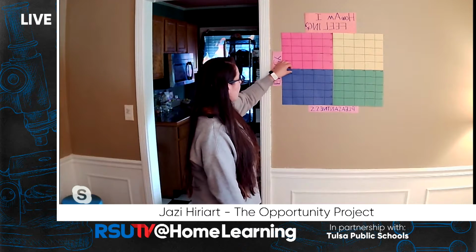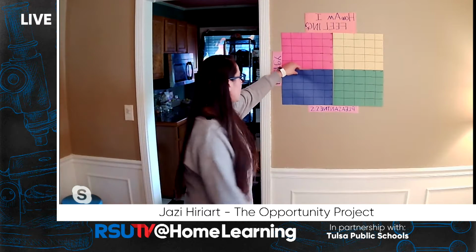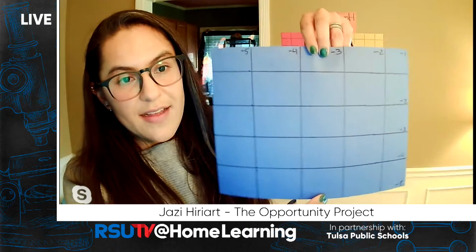And the way that I did my mood meter, and I'll take this off the wall so that you can see it a little bit closer, I happen to have construction paper in my house of all the different colors. You can either use paint if you have that available and just paint a piece of paper in different colors, or you can use construction paper. What I did was create a little grid.